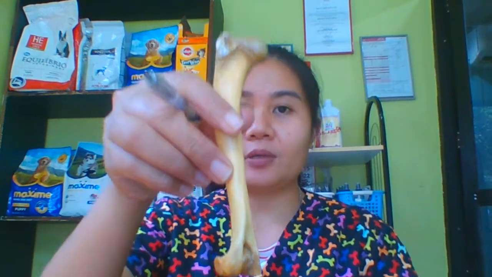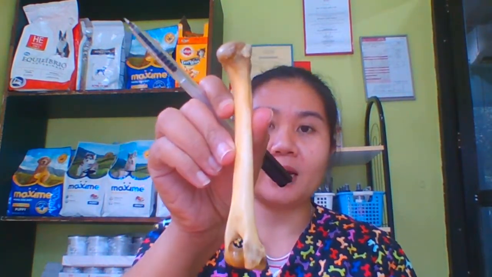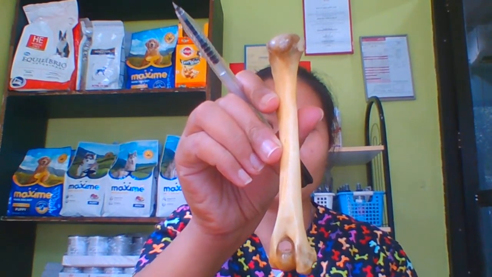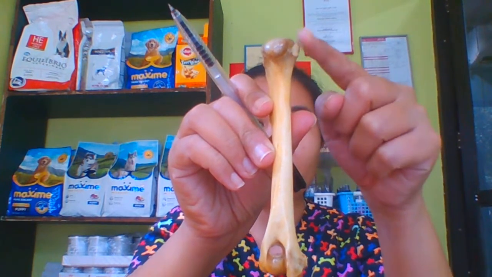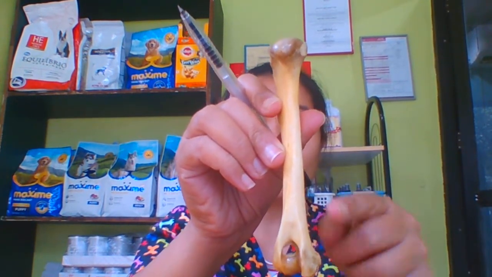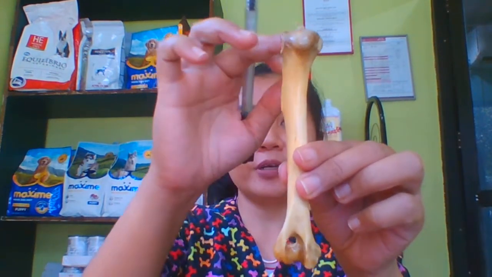So you will be seeing the back, caudal view. So where the lesser tubercle is, that's the medial epicondyle, and where the greater tubercle is, this is the lateral epicondyle.